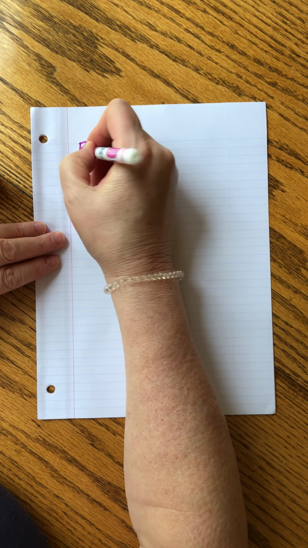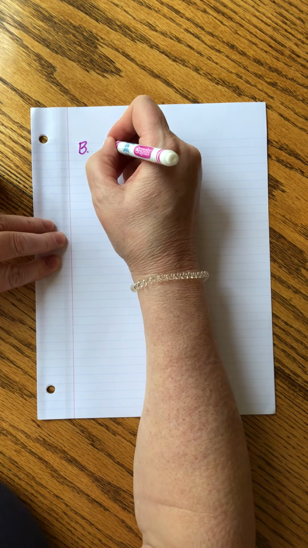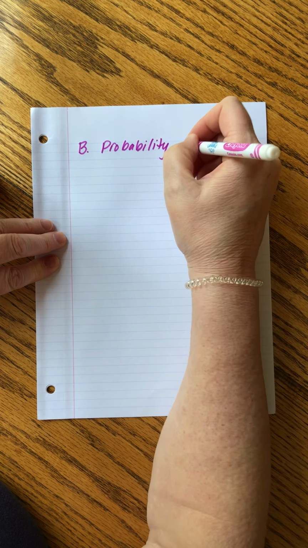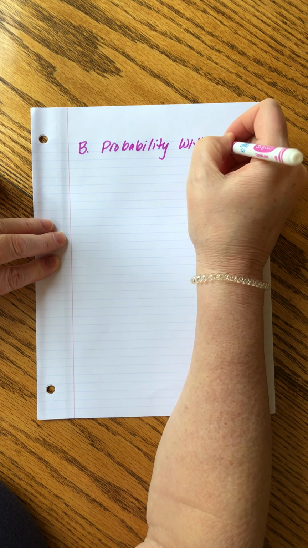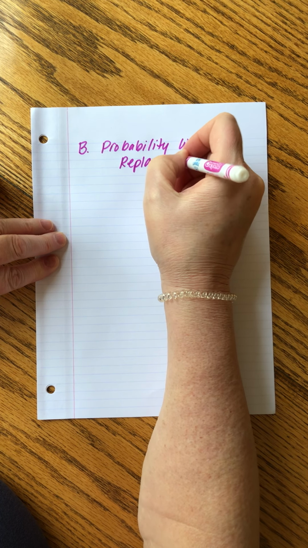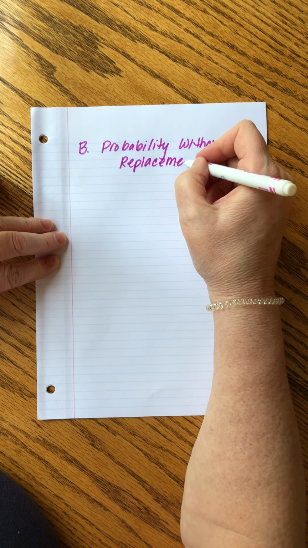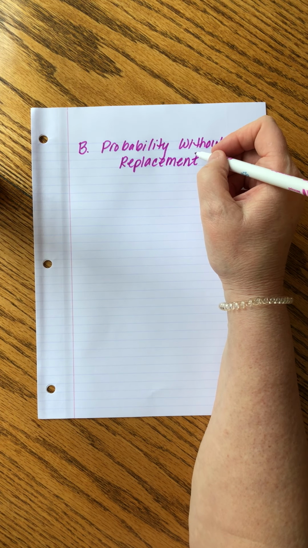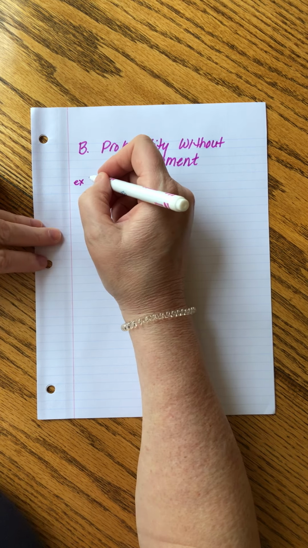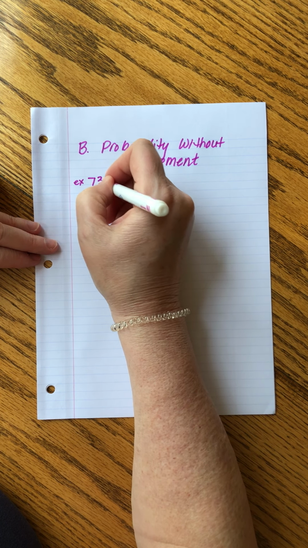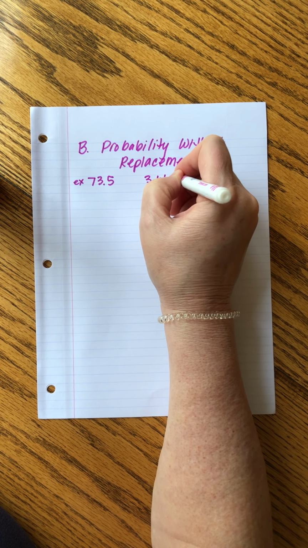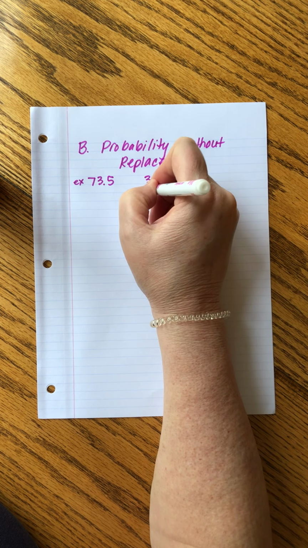Part B of lesson 73 is probability without replacement. So games theory again. Remember we did the flipping of the coins and the spinning of the spinners. This time we're going back to our urns. Remember the urns? Well, you've got an urn, and it's got marbles inside. Shake it. Listen to them rattle. And here's the deal. An urn contains 3 black and 5 white marbles.